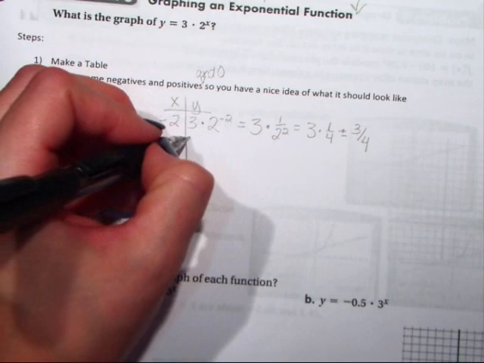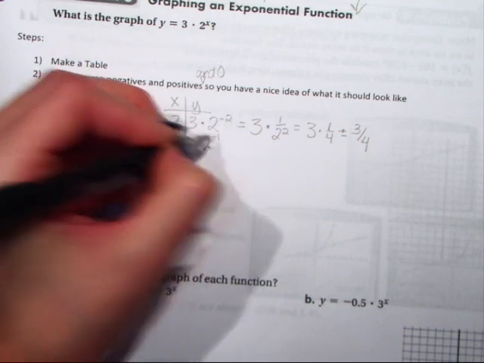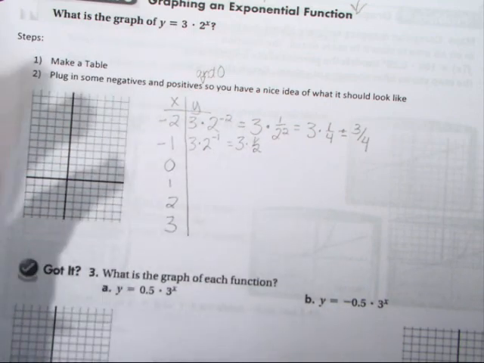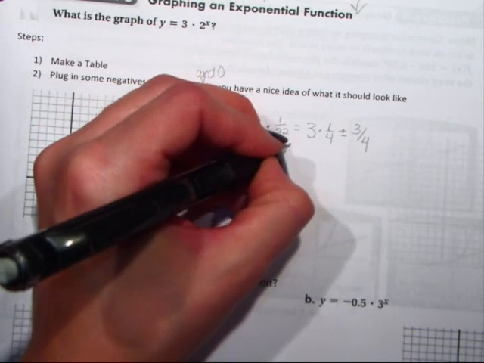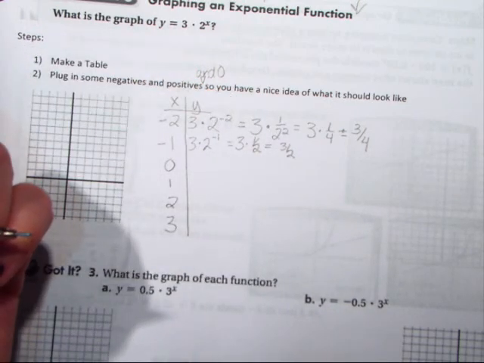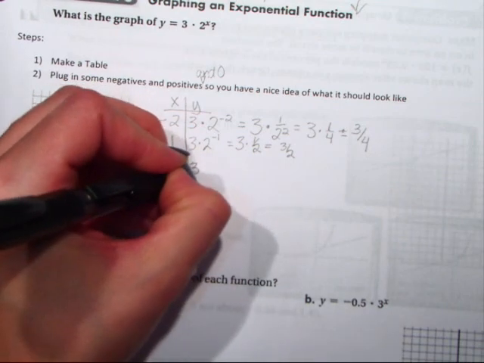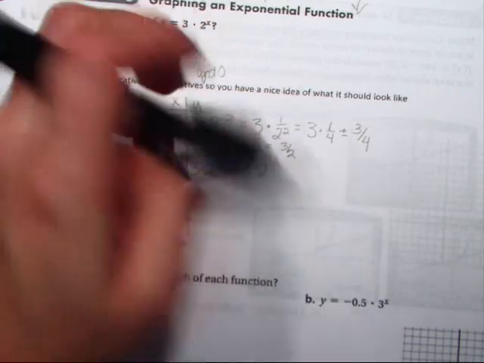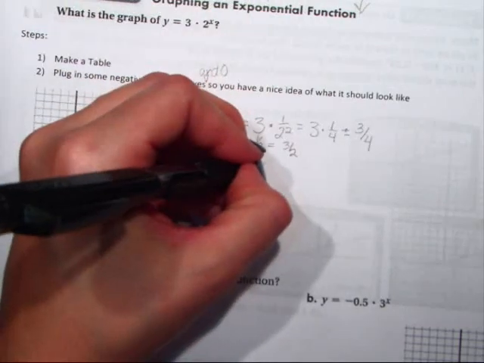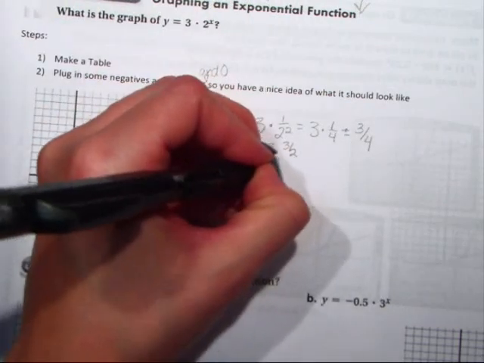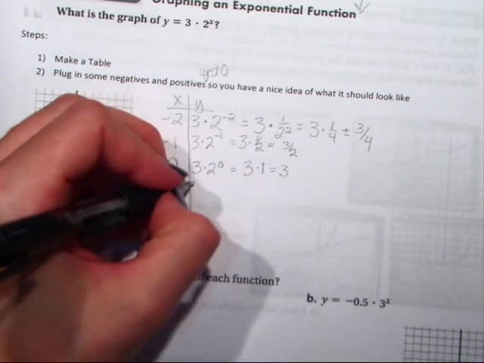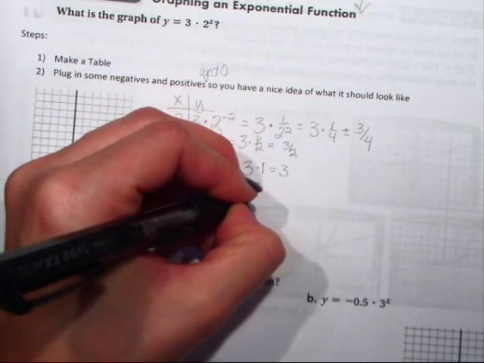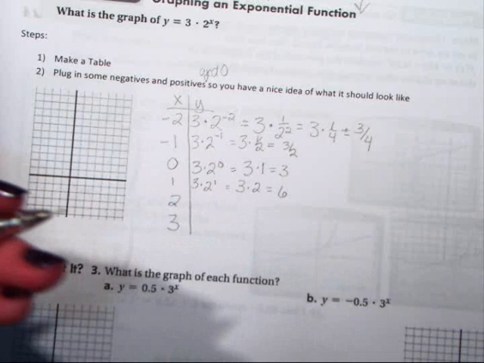Let's plug in -1. So that's 3 times 2 to the -1, which is really 3 times 1 over 2 to the +1, which is really just 3 over 2. We're going to keep moving on. Let's plug in 0. 3 times 2 to the 0. Well, you learned in 7-1 that's really just 3 times 1, because anything to the 0 power is a 1. And 3 times 1 is just 3. Let's plug in 1. 3 times 2 to the 1st power is really just 3 times 2, which is just 6. And good, we're getting away from the fractions, huh?